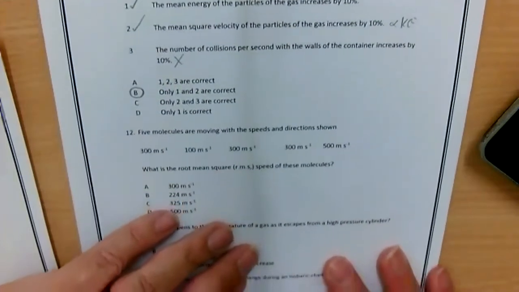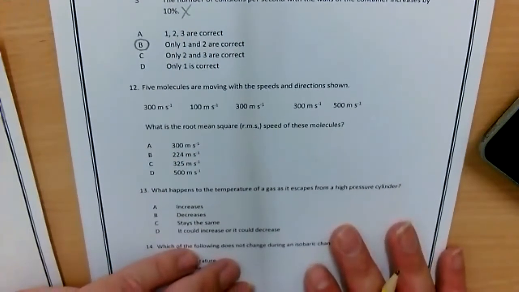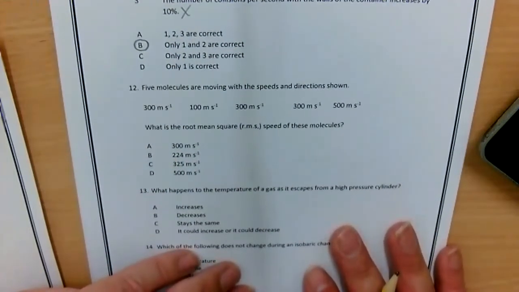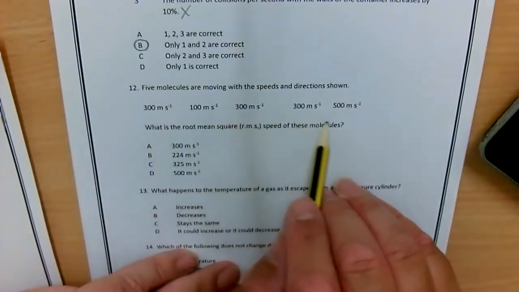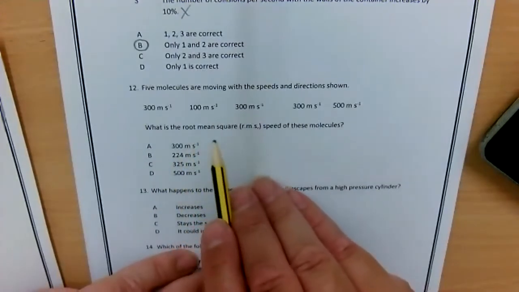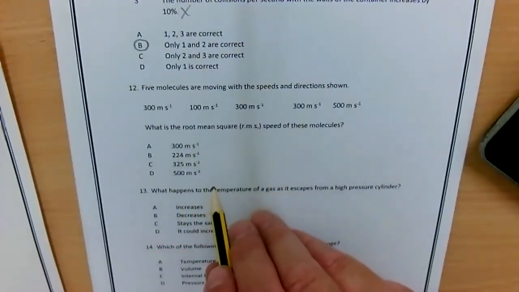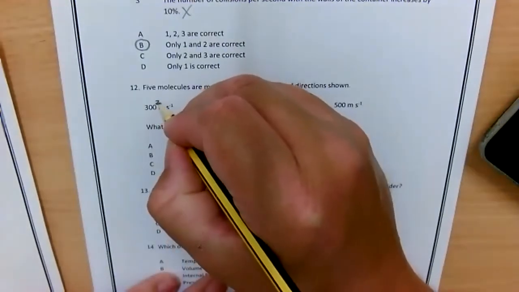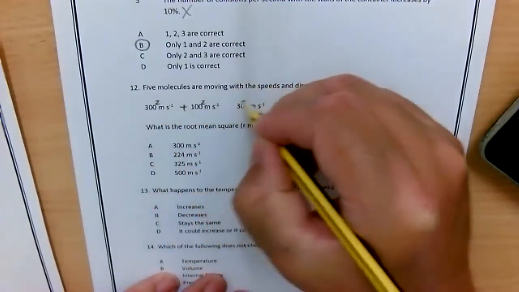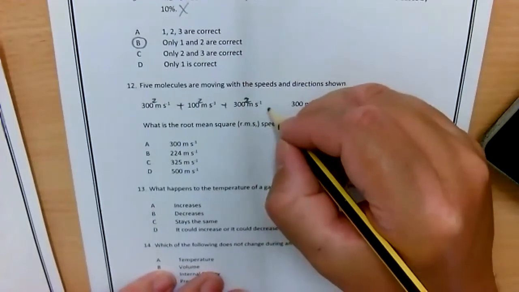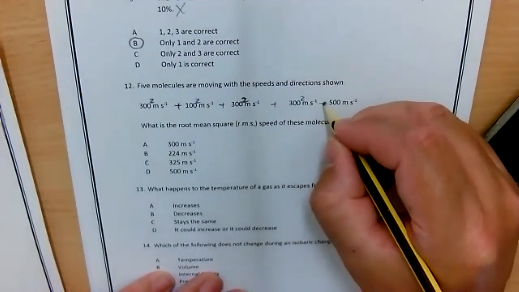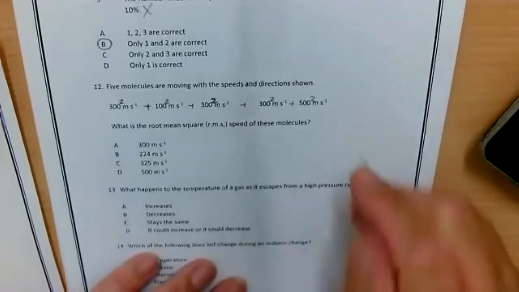Okay. So 5 molecules are moving with speeds and directions shown. Well, it doesn't matter about the directions. You've got 5 particles, and it says what's the root mean square speed of the particles. So you've got to be careful. You basically add 300 squared plus 100 squared plus 300 squared plus 300 squared plus 500 squared.